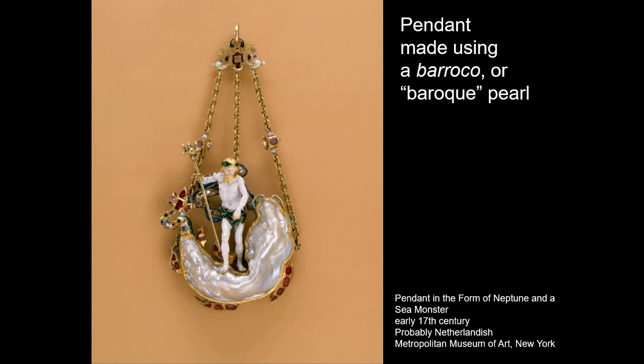So what gives? Why did this term for a misshapen or exaggerated pearl become the term for an entire art movement in the 17th century? Well, sometime in the 16th century, there began to be a change in tastes. Instead of these beautiful spherical pearls, people started to like these misshapen, lumpy, strange pearls. They thought they were more intriguing, more interesting, and they had this wonderful asymmetric, organic quality. And so it makes sense that this term becomes applied to the art movement for the entire era, because it also indicates that there was a change in taste.